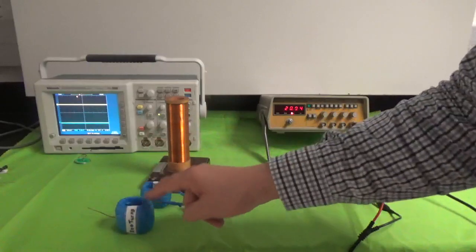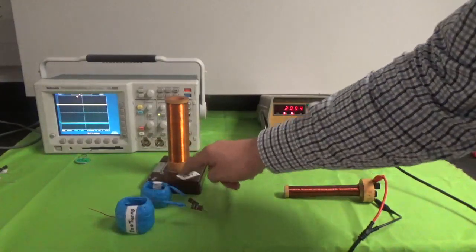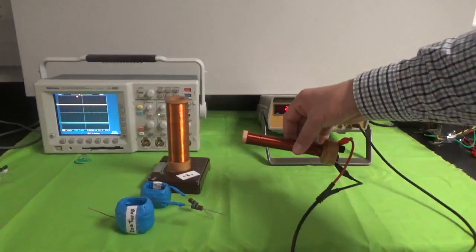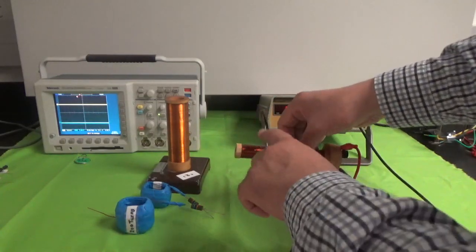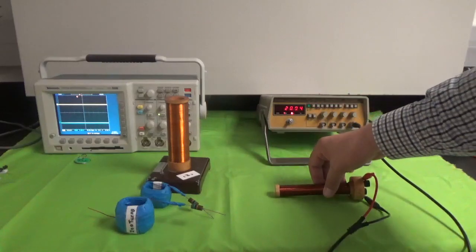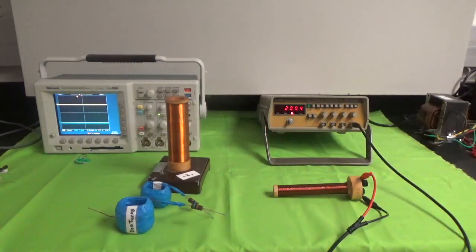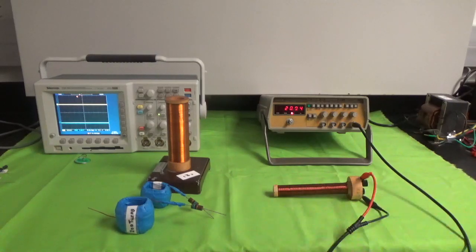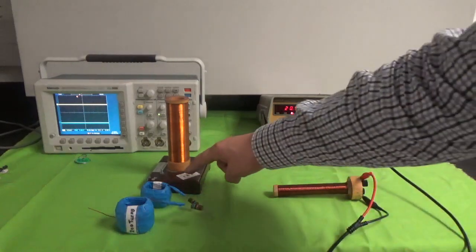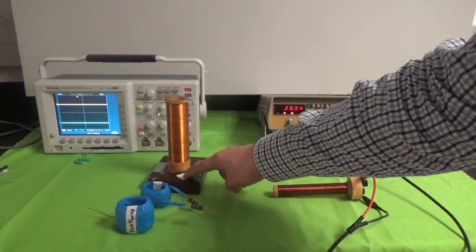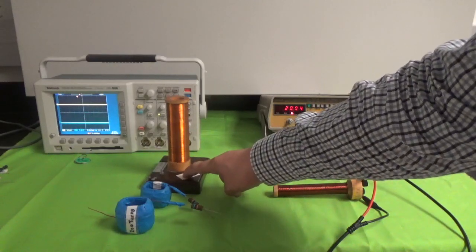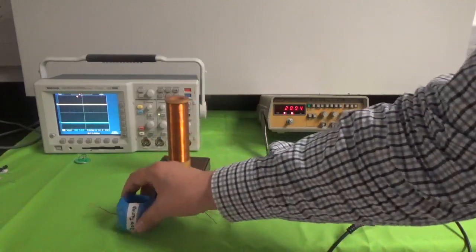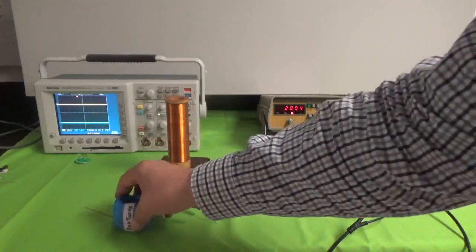I will use these coils as secondary coils, and here I have a coil that I will use as primary coil. The primary coil has 339 turns, and this coil right here has 661 turns. This one has 100 turns. This one has 200 turns.